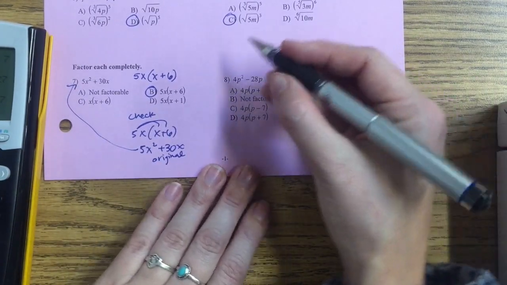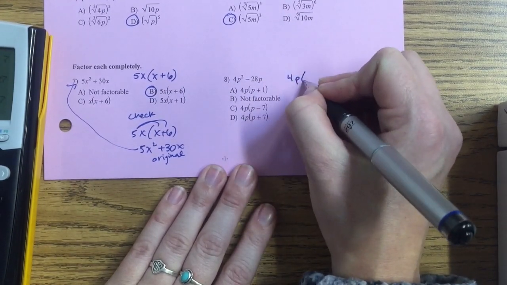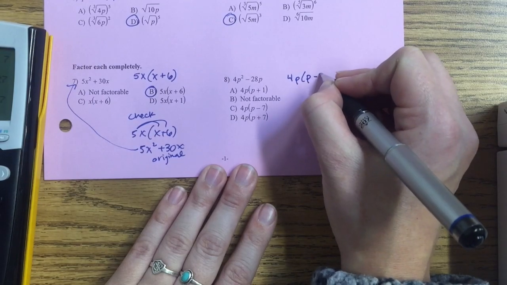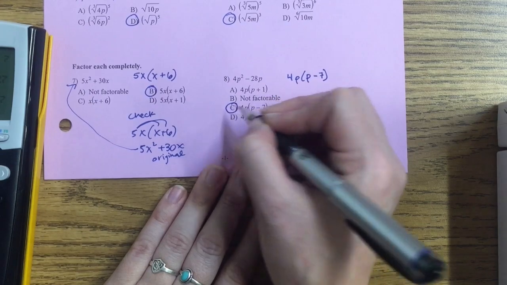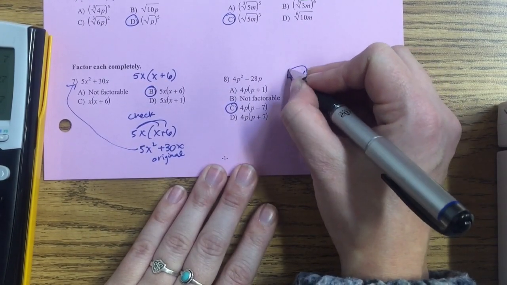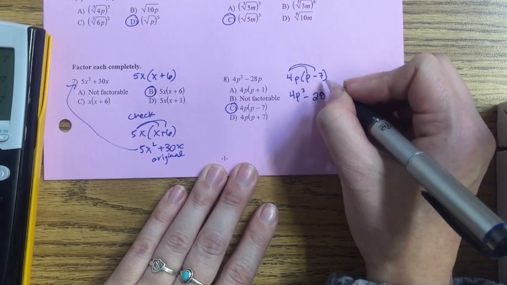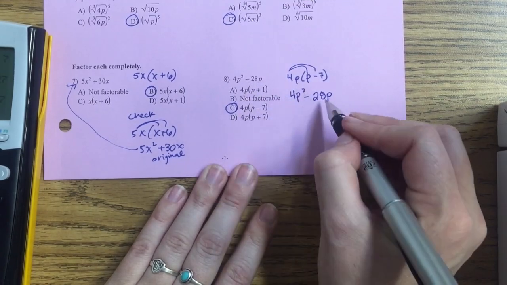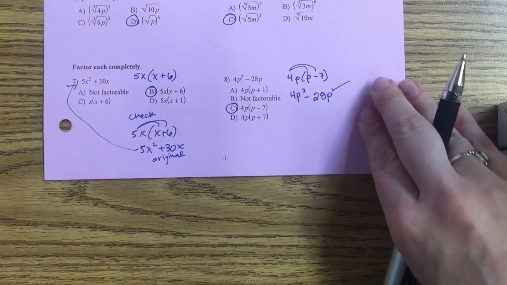On example 8, I can take out a 4 and I can take out a p, which would leave p minus 7. If I check it, 4p squared minus 4 times 7 is 28 with 1p, and it matches my original, so I know my answer is correct.